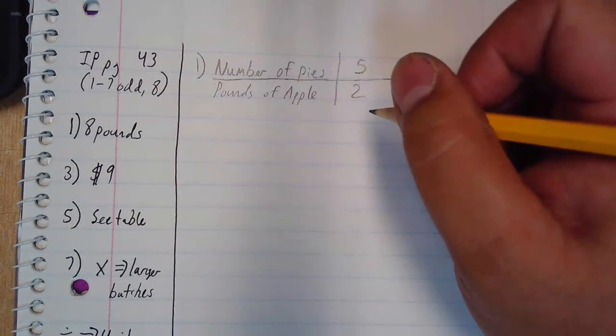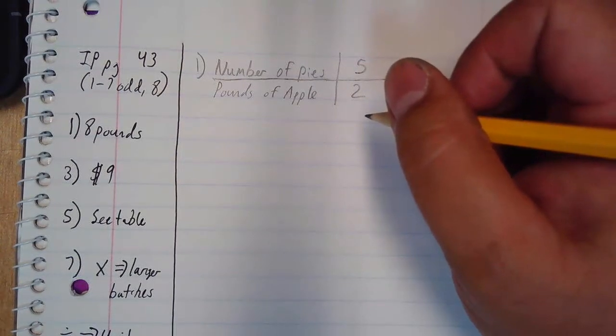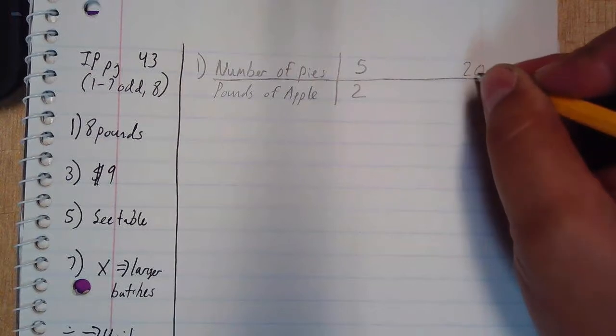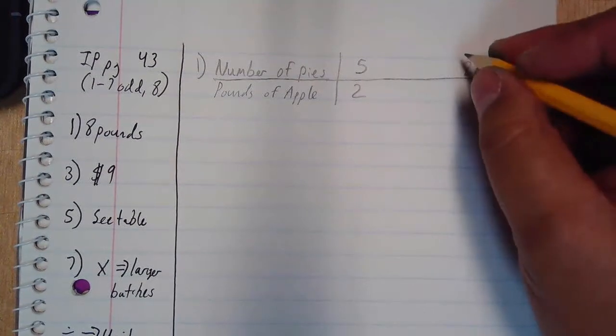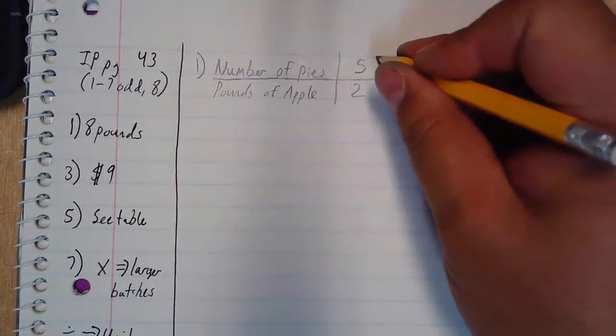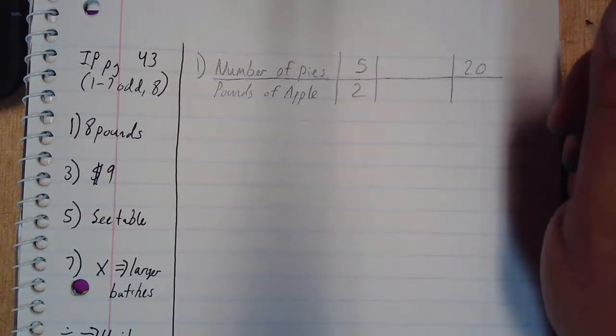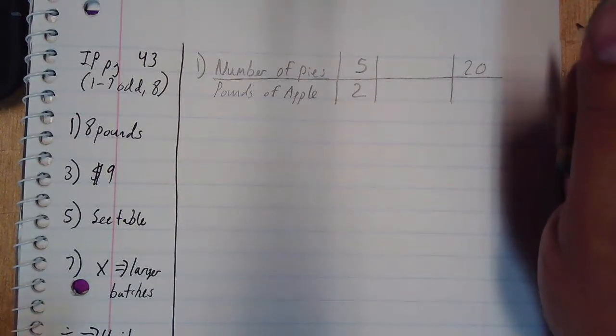All right, and we want to know, well, how many pounds of apples do we need if we're going to make 20 apple pies? Now, fair warning, I hesitated because I almost put the 20 in the wrong place. Okay, you got to be careful where you put these numbers. It changes the answer drastically.